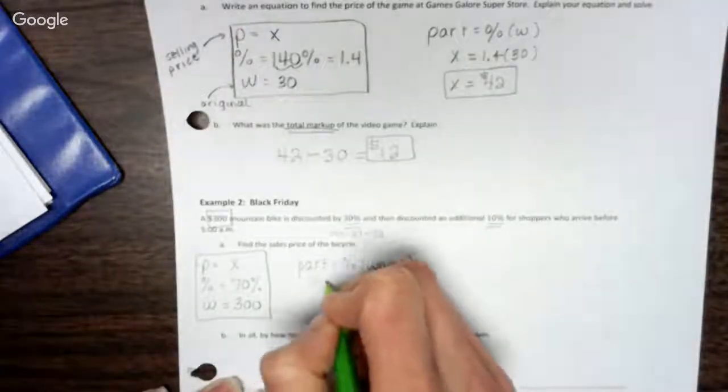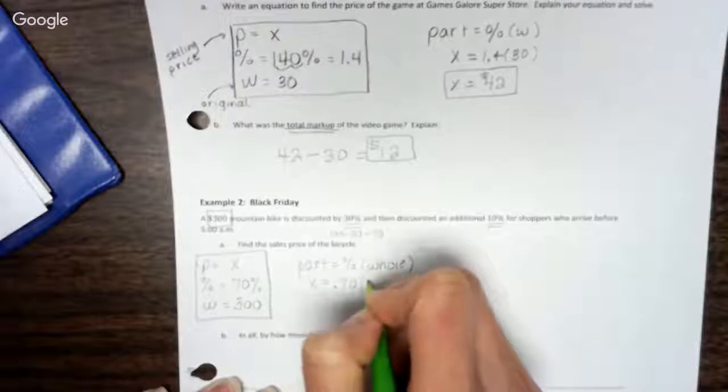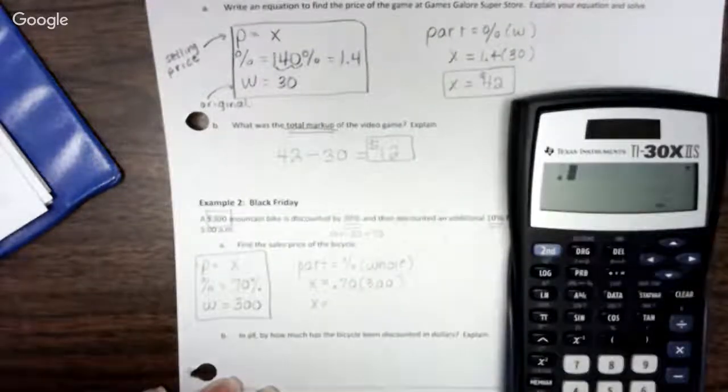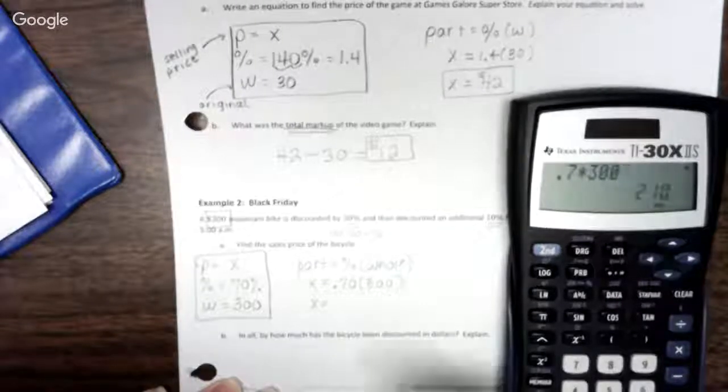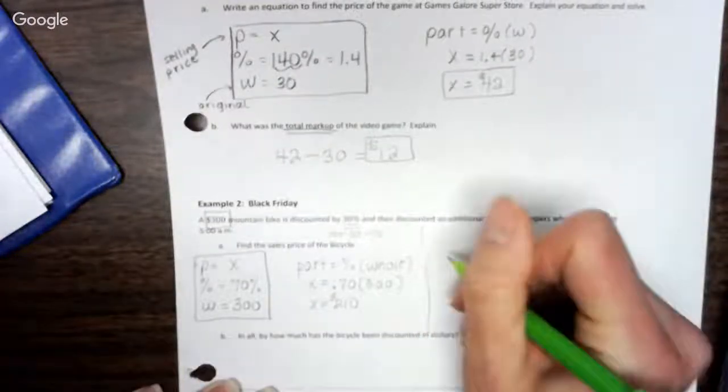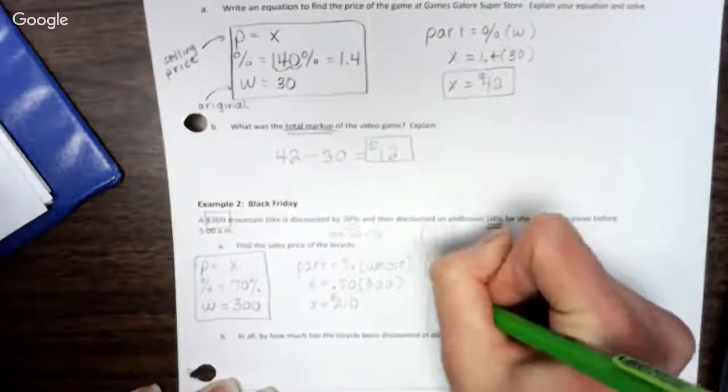So part equals percent times whole. So X is 0.70 times 300. So 0.7 times 300 is 210. That would be the cost of the bike after the 30% off. Let's now do it with the 10% off.